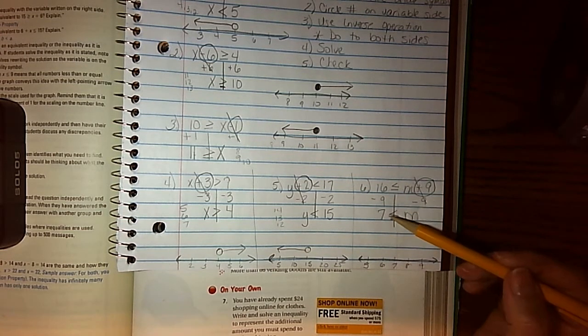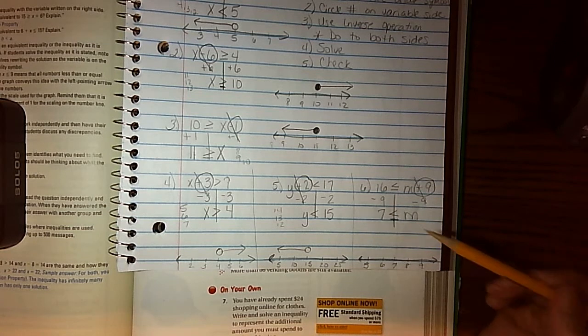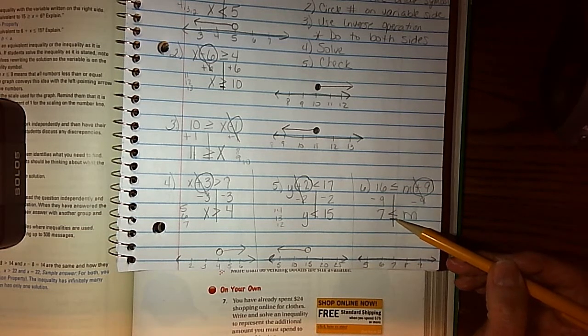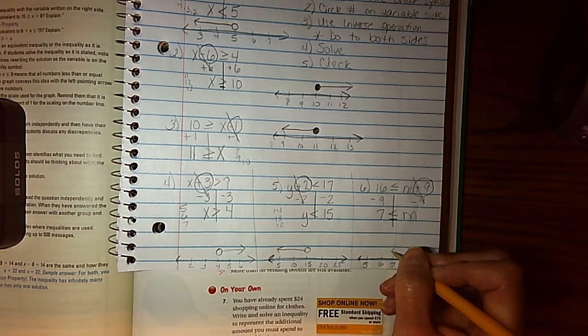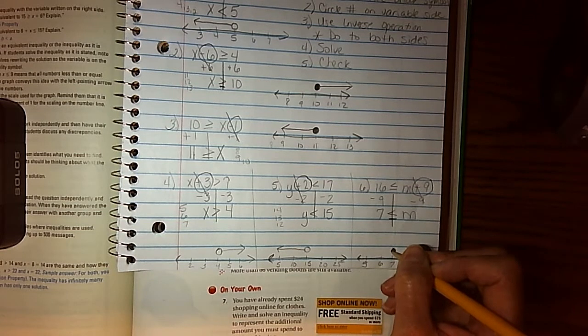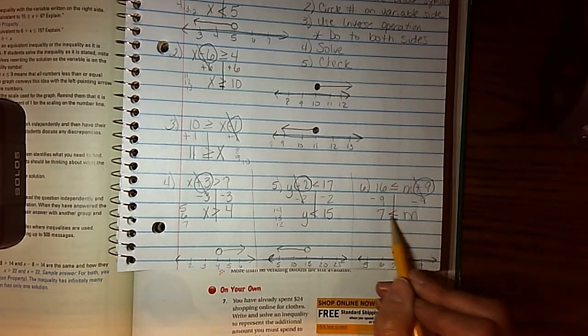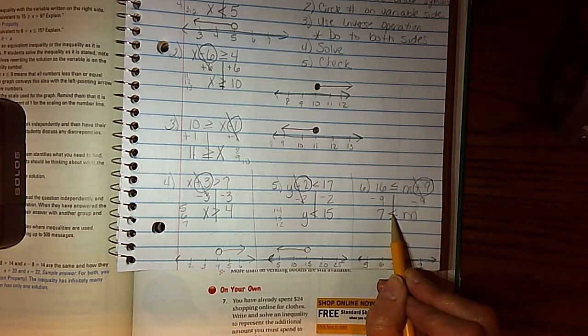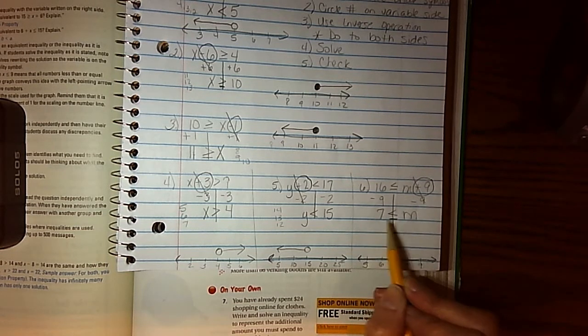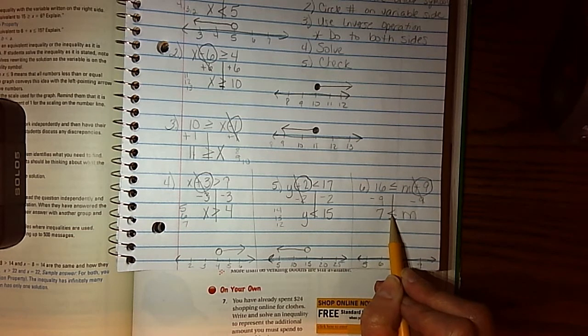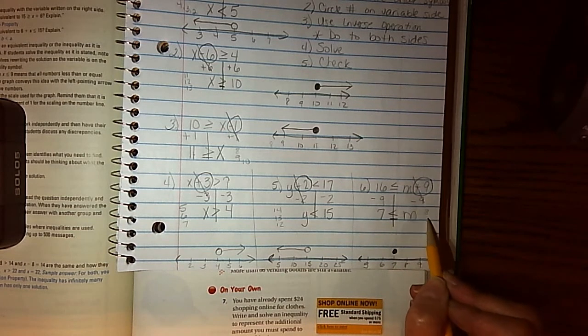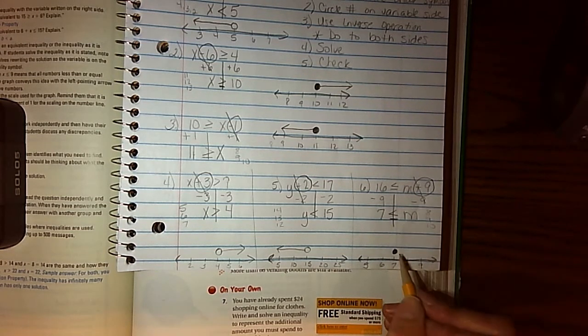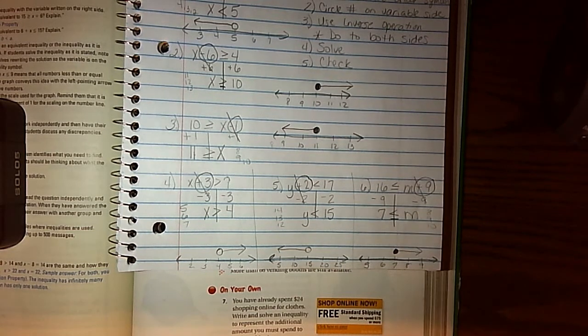All right, so now I have a 7, less than or equal to. My dot's going to go on the 7. I have extra line, extra color. Now, tell me a number that would make this statement true. 7 is less than what? 7 is less than, smaller than. You can substitute a different word if that makes it easier. 7 is smaller than an 8, smaller than a 9, smaller than a 10. So I need to point my arrow in that direction.